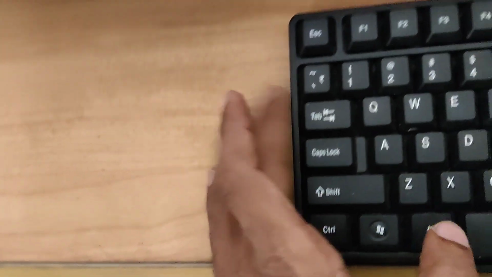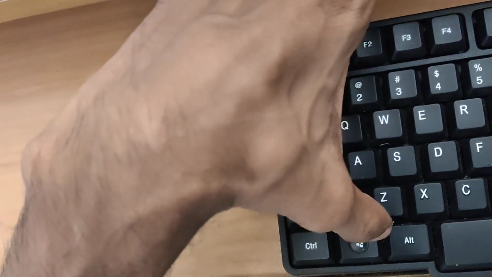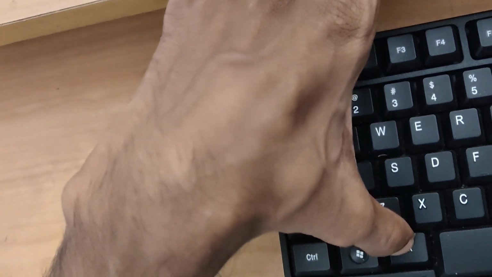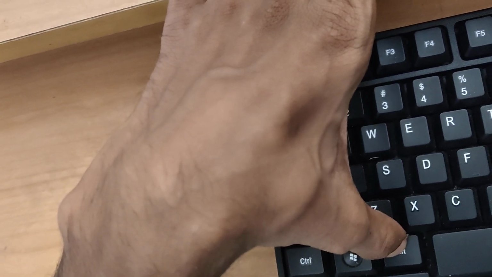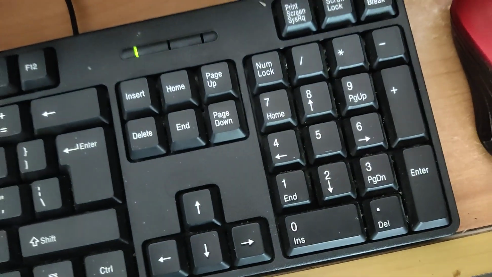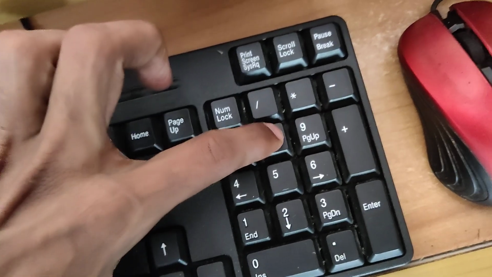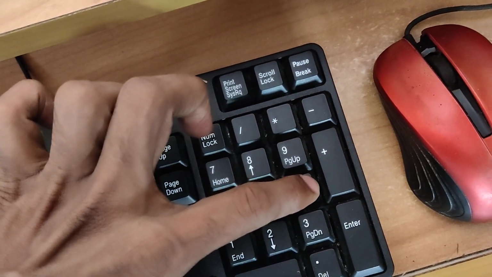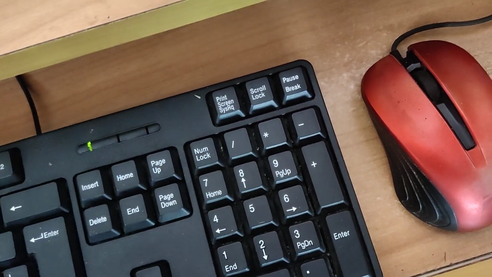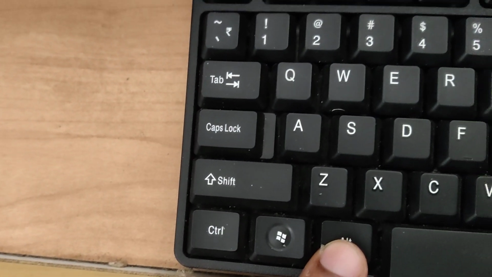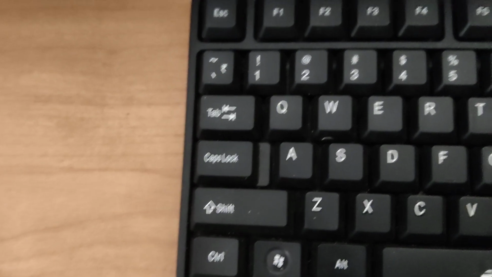Now you can see that on the left side of the space bar there is an Alt key. You must press and hold this Alt key. Don't remove your finger from this Alt key. At the same time you must type in this area here, you must type 8268. After typing 8268 you can release your finger from this Alt key.